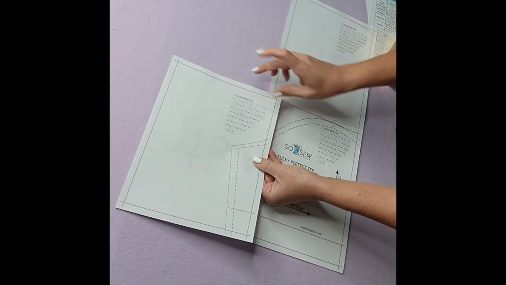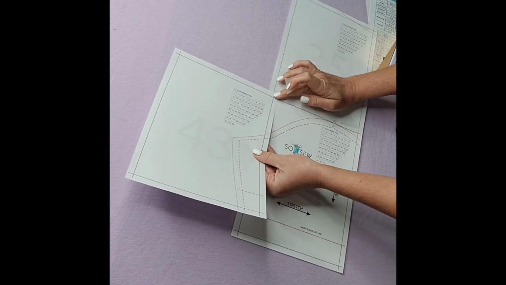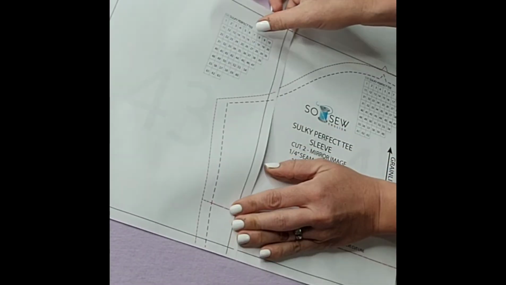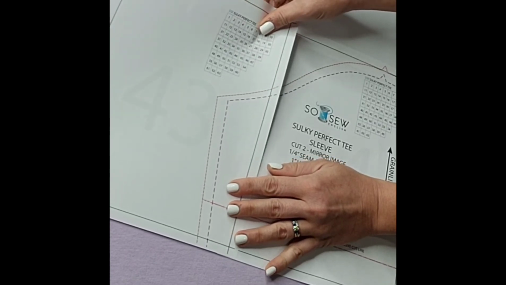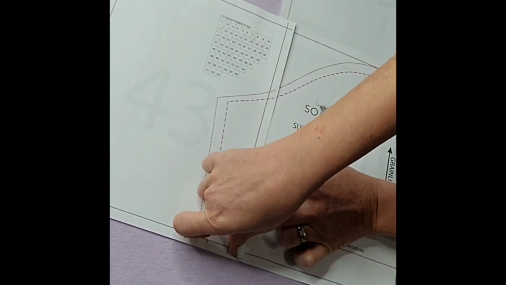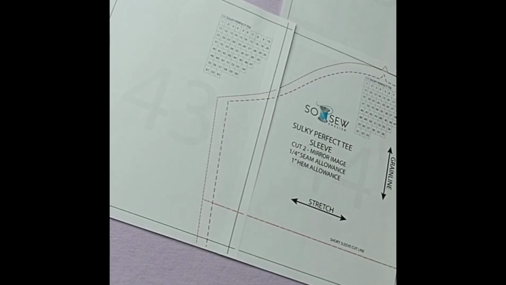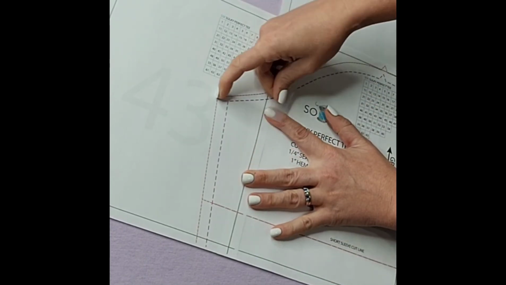I again overlap the plus signs, slide it down until they're just on top of one another, and tape to affix. I always tape along the lines of the pattern so that when I cut, the pattern doesn't fall apart.